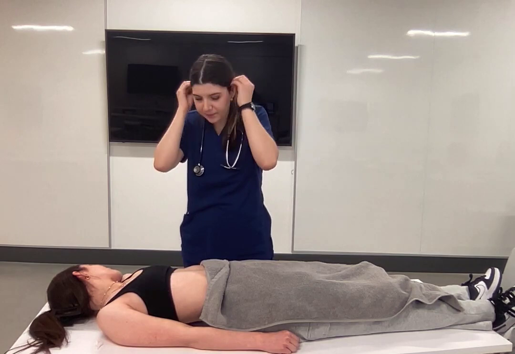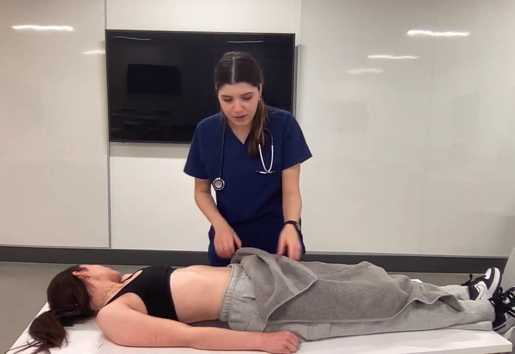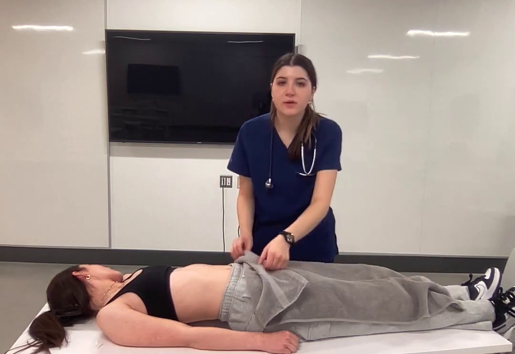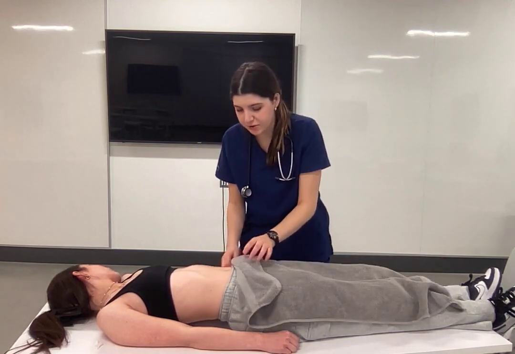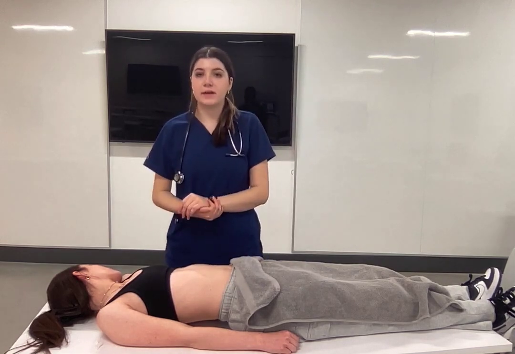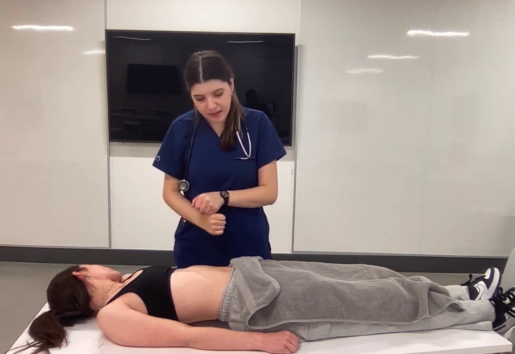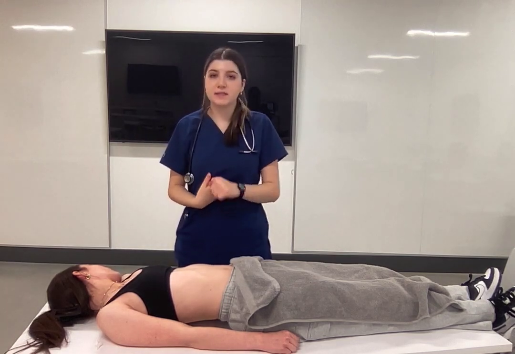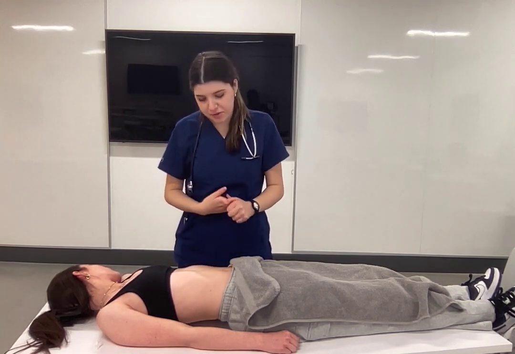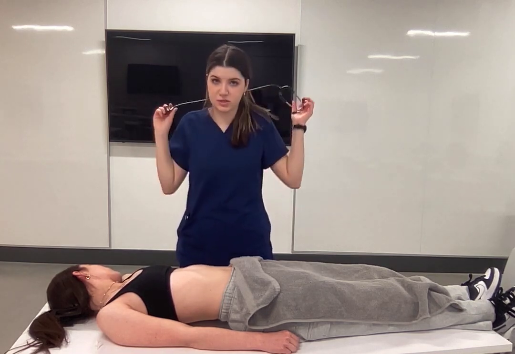Okay, that's great. Now we're going to move on to our abdominal assessment. So I'm going to drape so only the abdomen is showing. In a clinical setting, I would have a proper drape. Okay, we're going to begin inspection. Looking at the patient's abdomen, we want to make sure the umbilicus is midline. We want to make sure the skin color is consistent throughout the body. We want to make sure there's appropriate symmetry and that we see no pulsations.